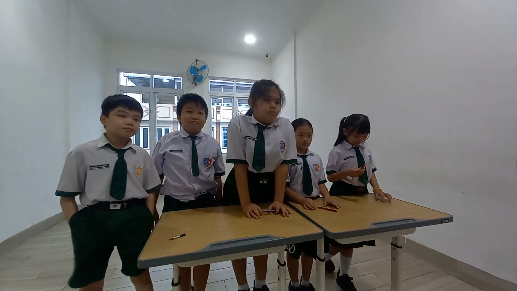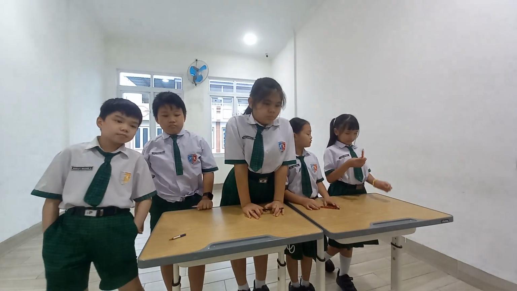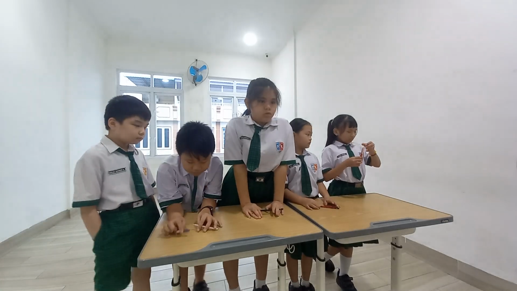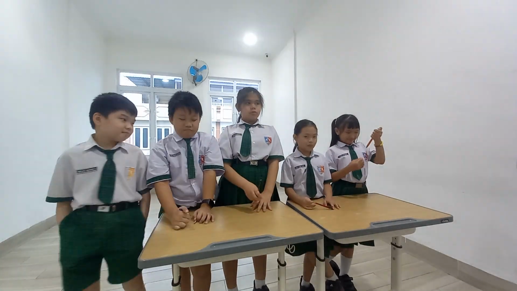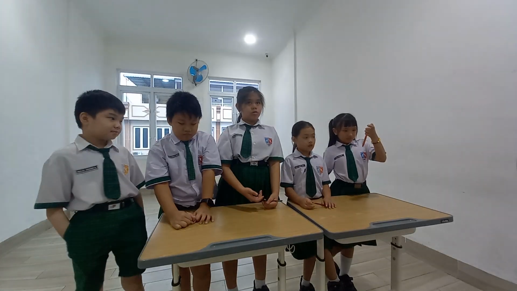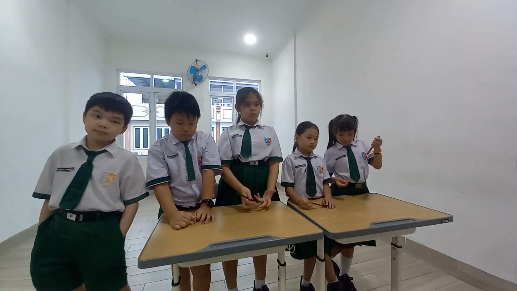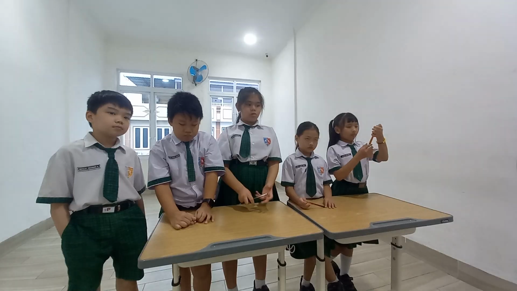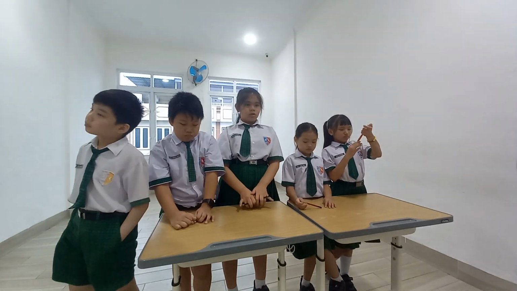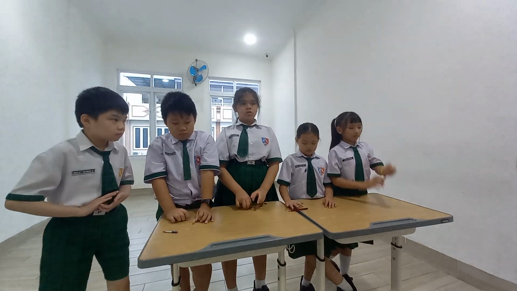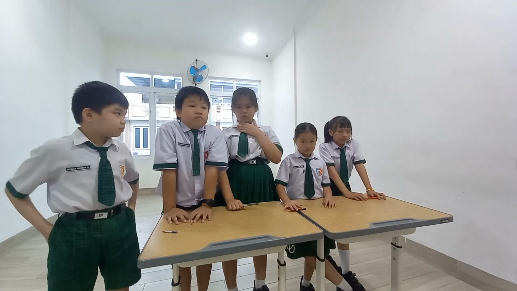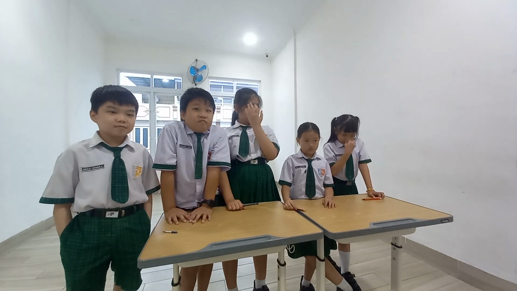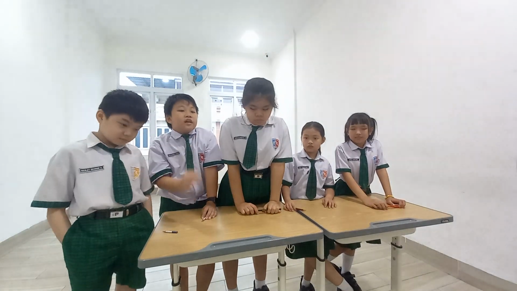If you combine 1 square and 4 triangles, what 3D shapes could you start forming? What 3D shape could you start forming? Pyramid. Okay, good. What shapes can you find on a triangular prism? Two triangles and three rectangles. Good.